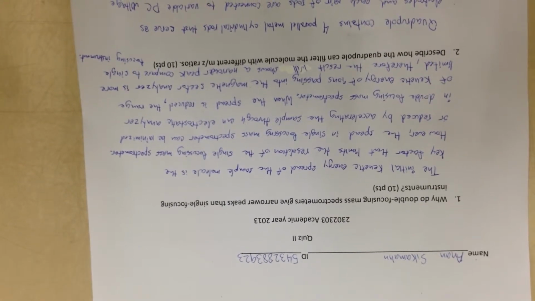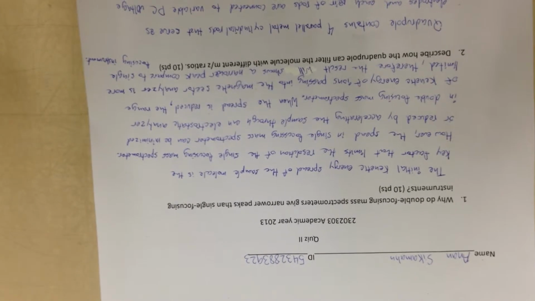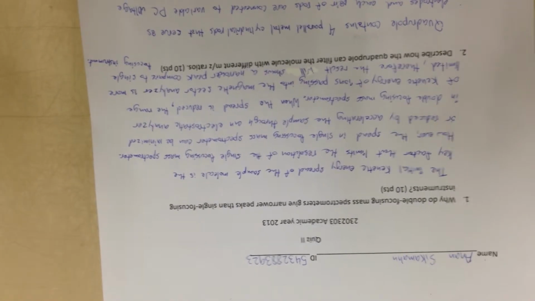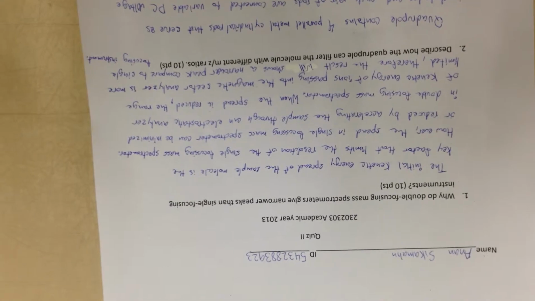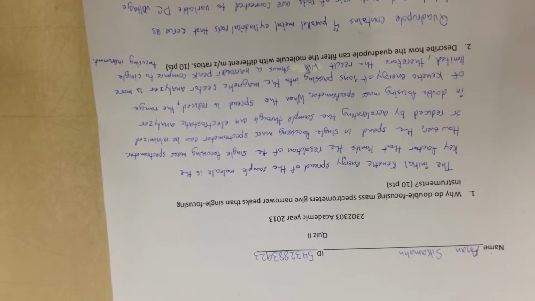The initial kinetic energy spread of the sample molecule is the key factor that limits the resolution of the single focusing mass spectrometer. However, the spread in a single focusing mass spectrometer can be minimized or reduced by accelerating the sample through an electrostatic analyzer in a double focusing mass spectrometer. When the spread is reduced, the range of kinetic energy of ions passing through the magnetic sector analyzer is more limited. Therefore, the result will show a narrower peak compared to the single focusing instrument.